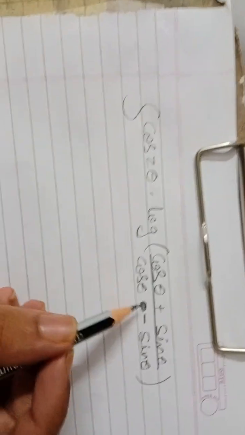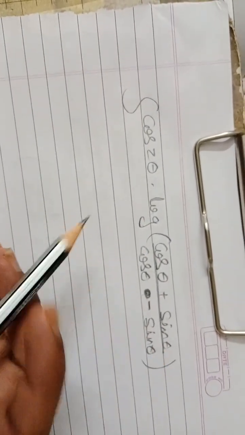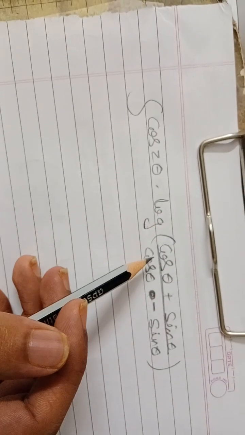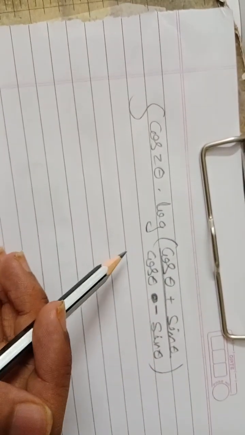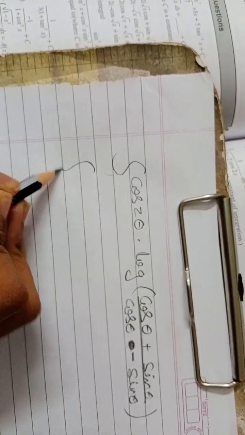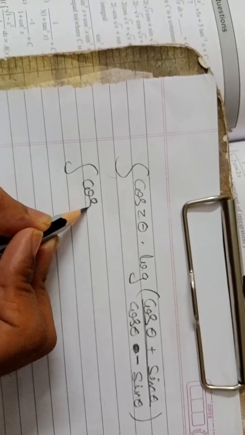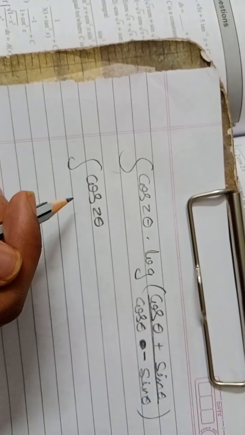If we take a look at this term right here, it converges into a very simple trigonometric identity, which is tan a plus tan b, which is tan of pi by 4 plus theta. But we need to solve it step by step, so I will give you a detailed explanation on how this term comes to be this only.